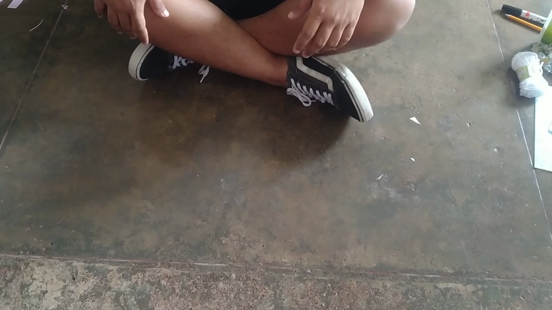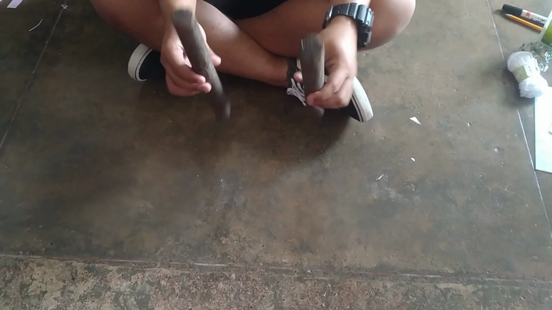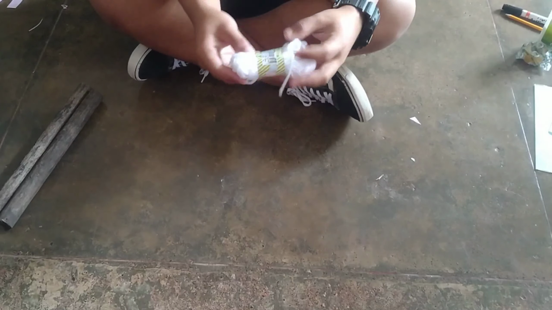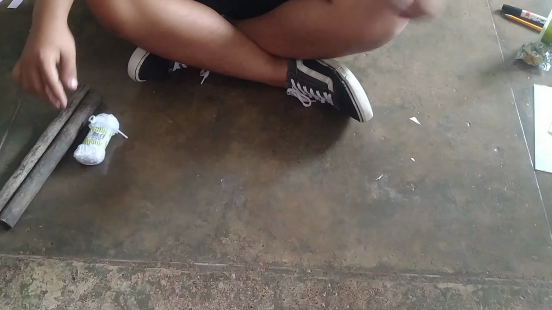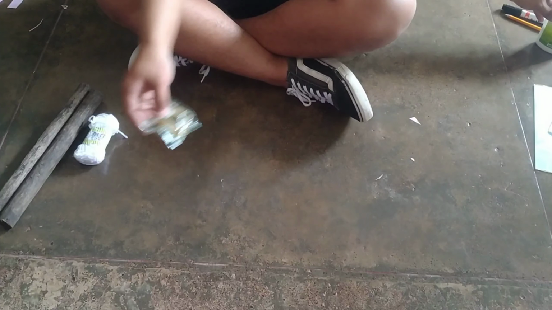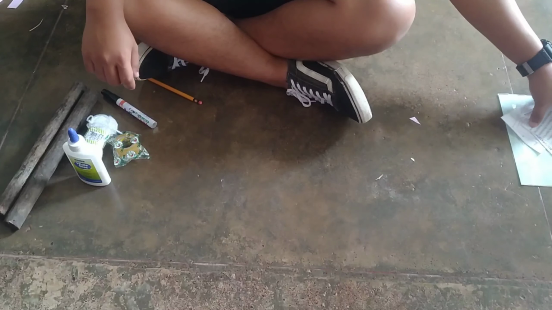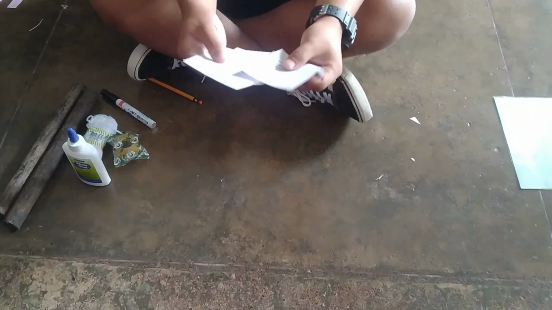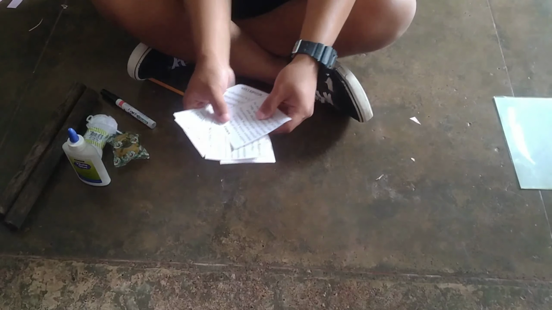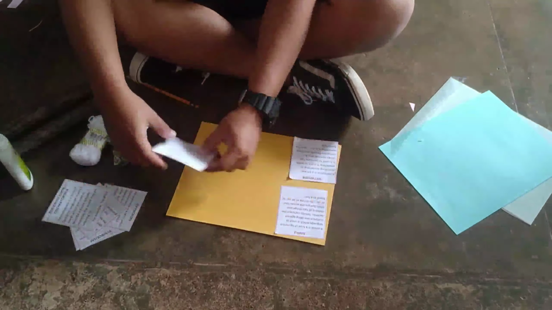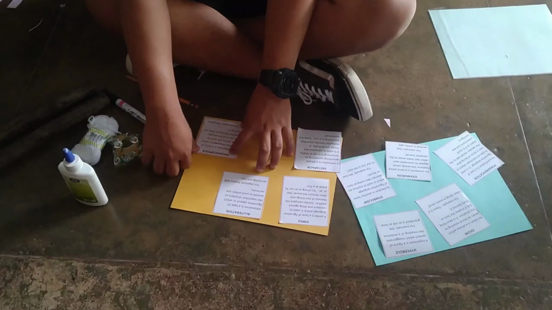The materials needed in rope pole display are 2 poles, yarns, tape, glue, pencil and pentel pen for outline, cut pictures, and colored paper. First, you need to paste your cut pictures to a colored paper for framing.